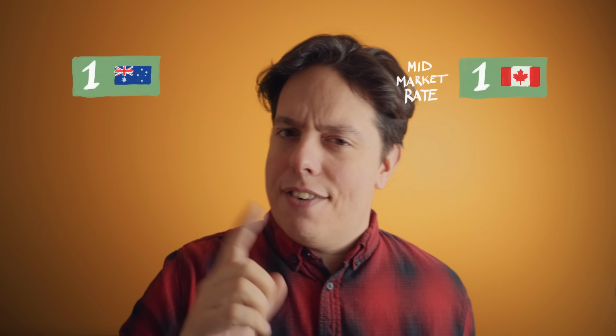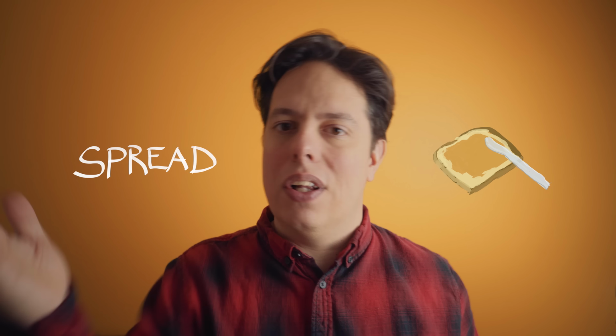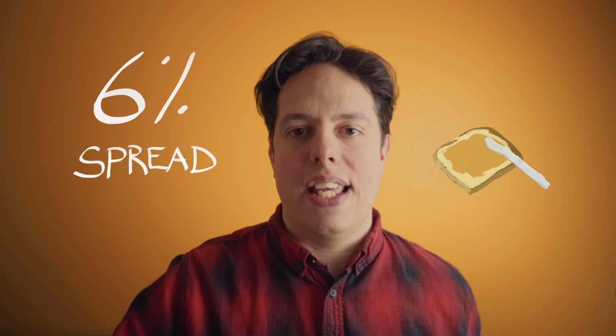When you look at the small print on the receipt, you realize that you're not getting the exchange rate of the day, which was 1 Australian dollar equals 1 Canadian dollar. You're getting a different exchange rate. The exchange rate you're getting is 1 Australian dollar equals 94 Canadian cents. So what happened there? Well, the spread is what happened there. Your bank is charging you a 6% spread.